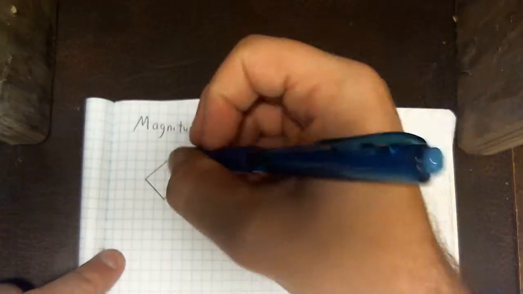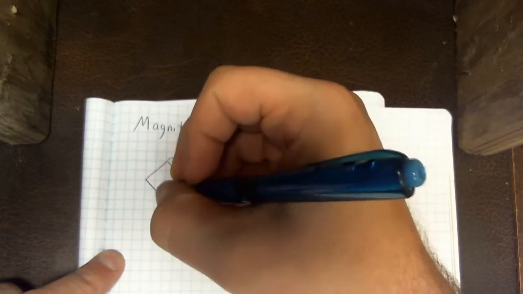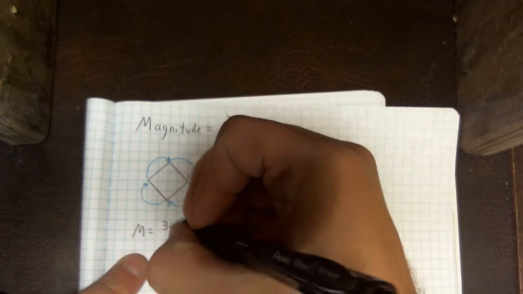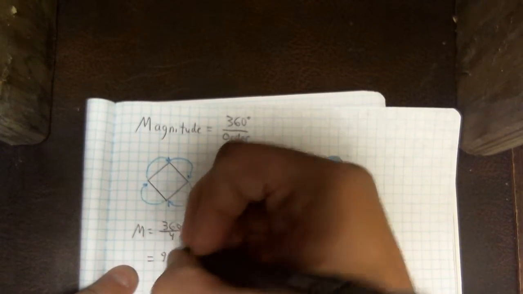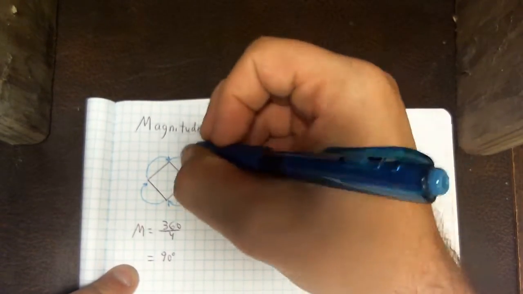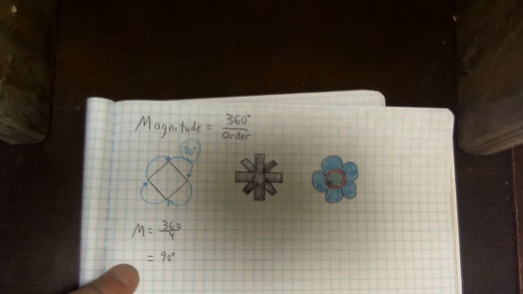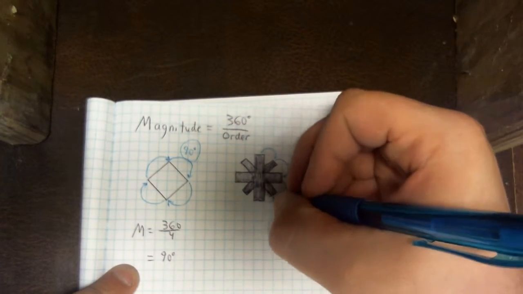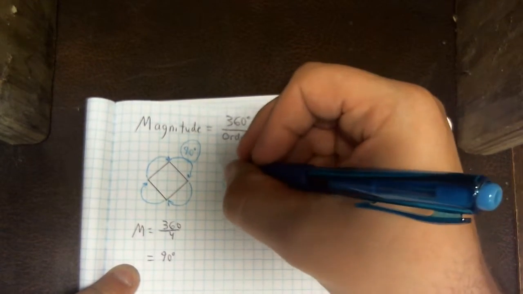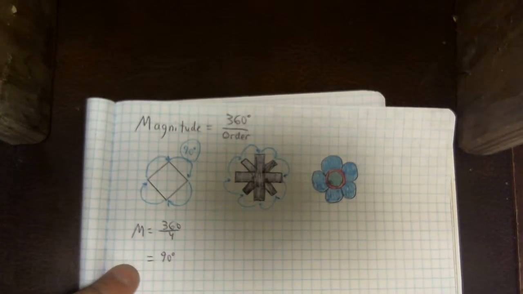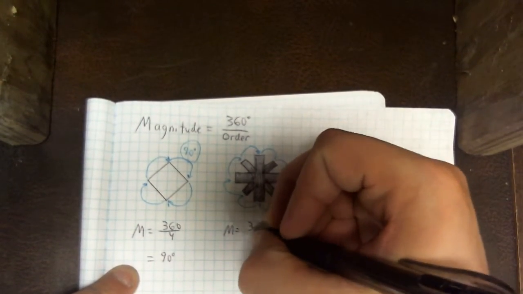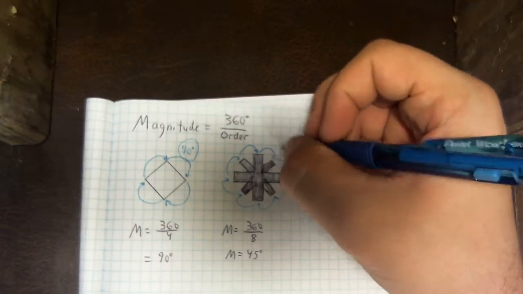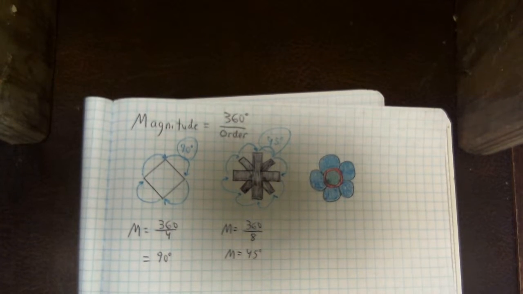So I've got to figure out the order of each shape. I can rotate this particular example 1, 2, 3, 4 times. So for magnitude, I would take 360 divided by 4. That's going to give me 90 degrees. So if I wanted to spin this shape and make it land on top of itself, I would only have to spin 90 degrees. Looking at this next shape, I could spin once, twice, 3, 4, 5, 6, 7, and 8 to get me back to the original. But for magnitude, I'm going to take 360 divided by 8, and that's going to give me 45 degrees. So if I was to spin this one shape 45 degrees, it would land back on top of itself.